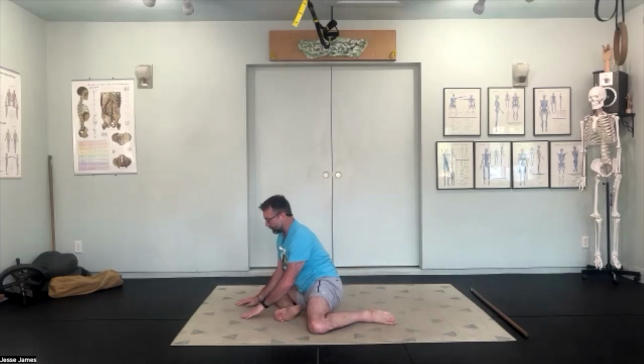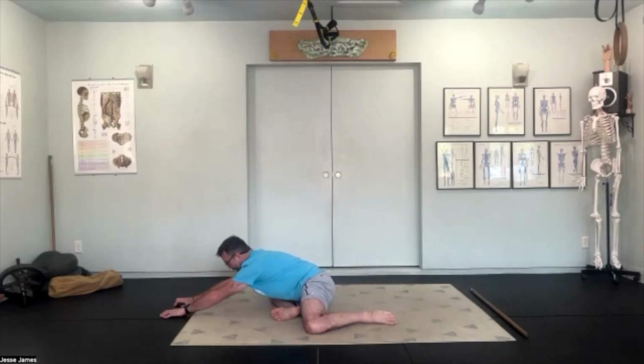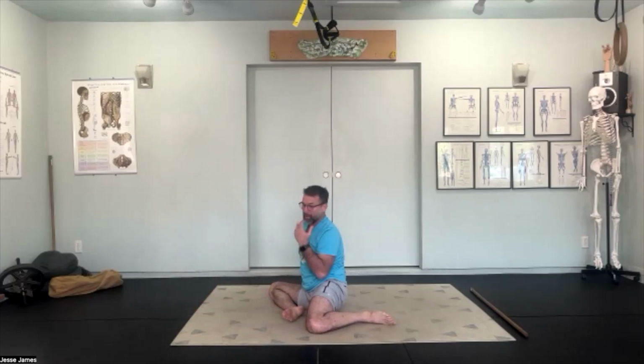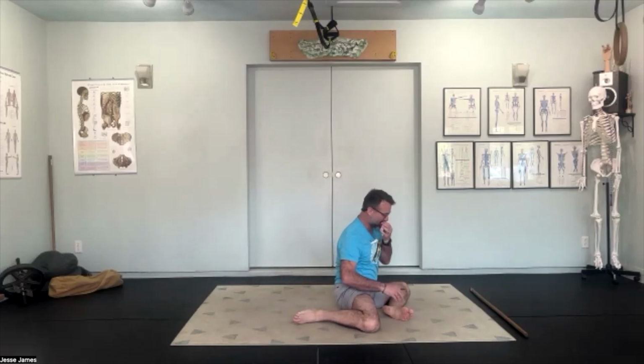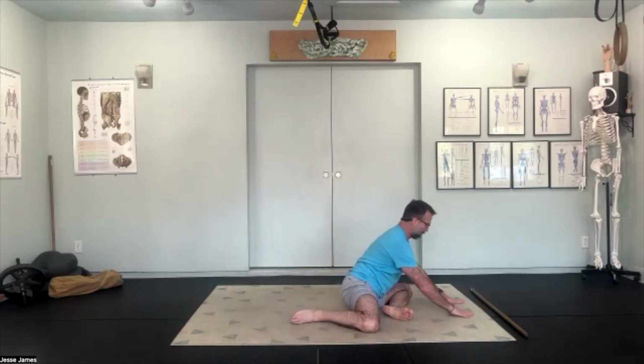Make sure this is not painful. If it is painful, then we've got to reduce our range of motion, make it smaller, or potentially find a different position that we can work these same qualities of these movements without pain.